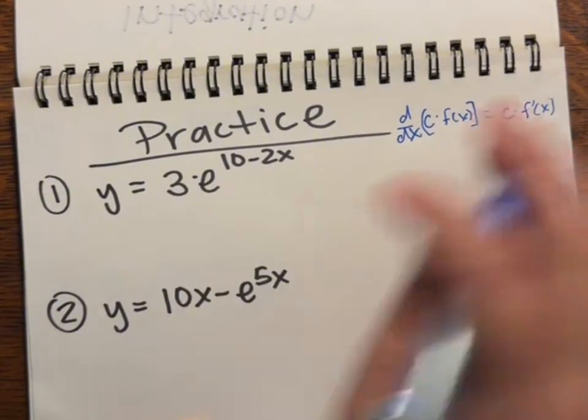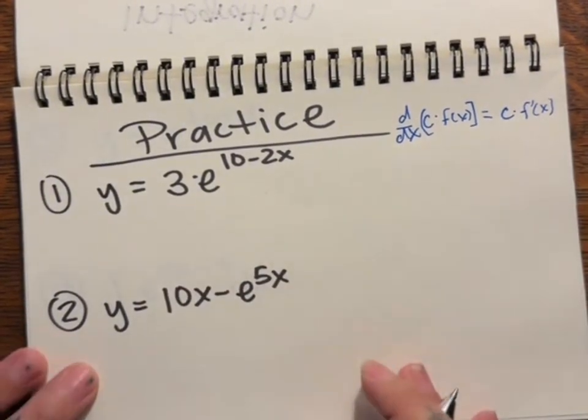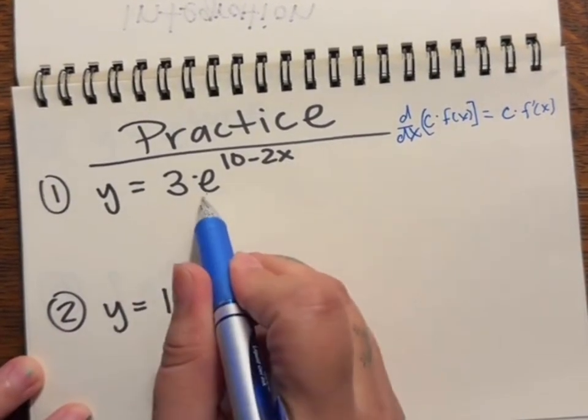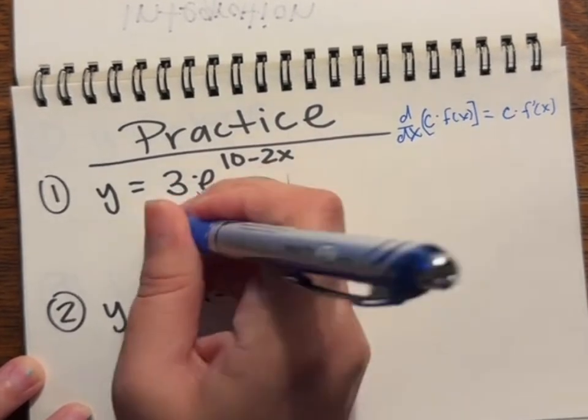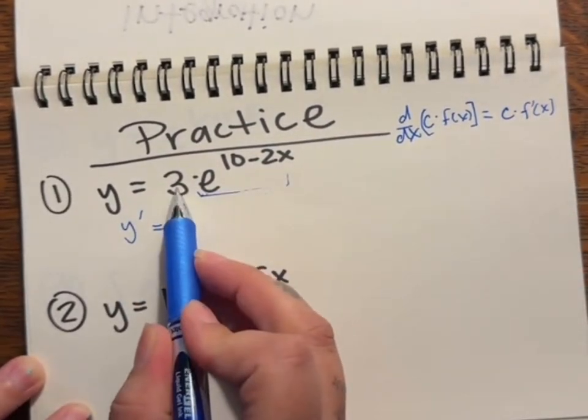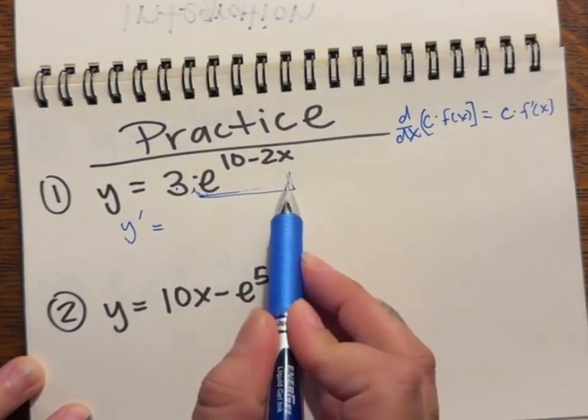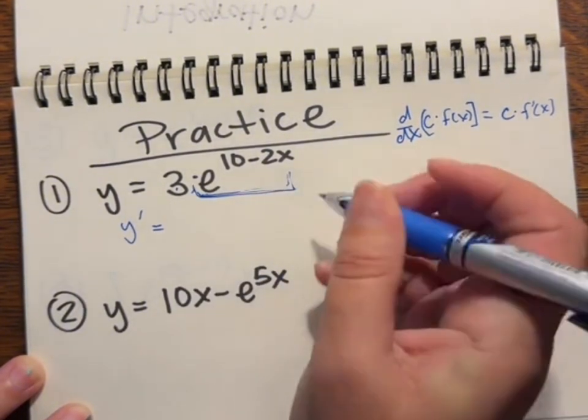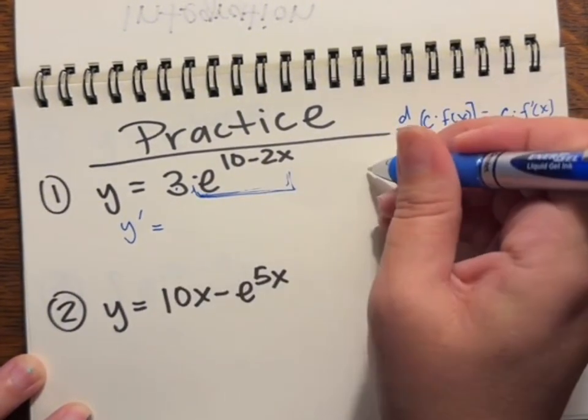So that's what we're going to use here. Okay, so we have 3 times e to the 10 minus 2x. So y prime is going to be c times f of x. And this, if you could tell, has the form e to the u.